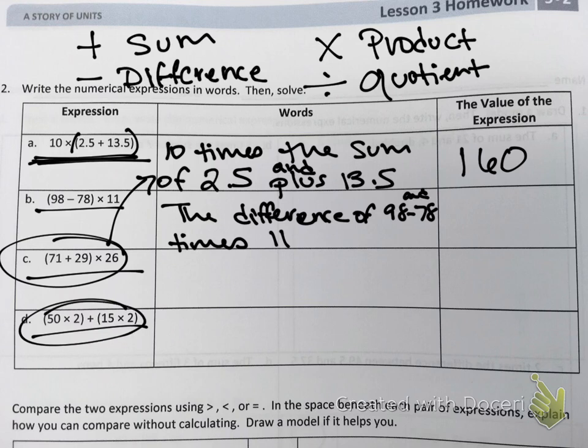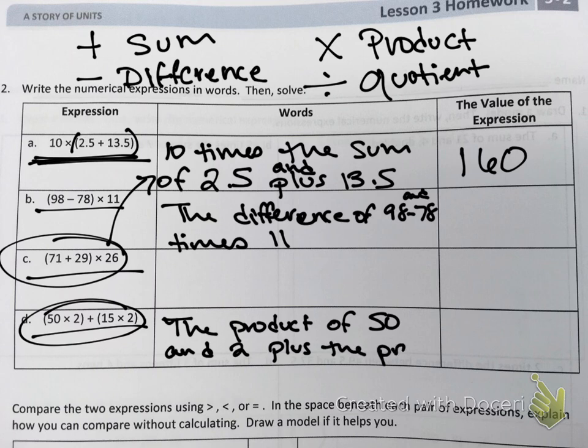And this question is a little different. We're going to find the product of 5 and 2 and add that to the product of 15 and 2. So we could say the product of 5 and 2 plus the product of 15 and 2.